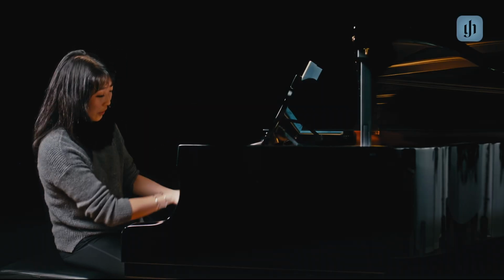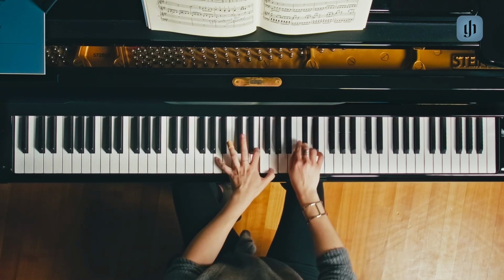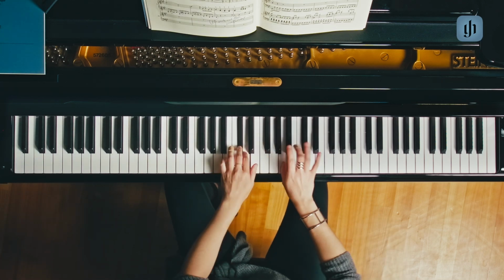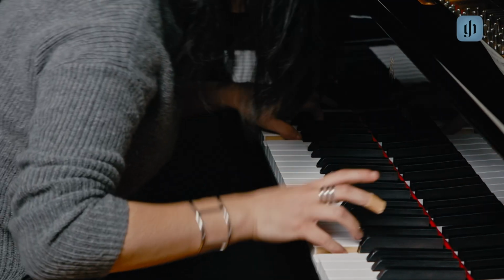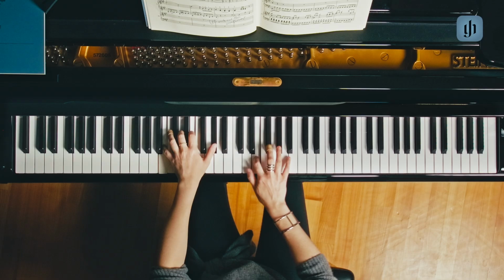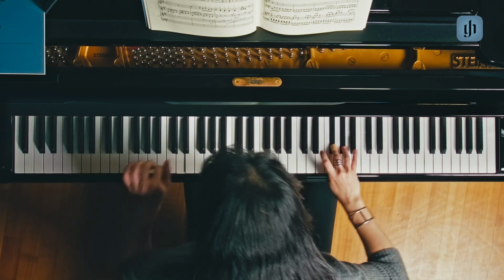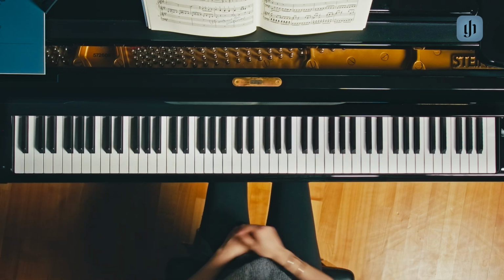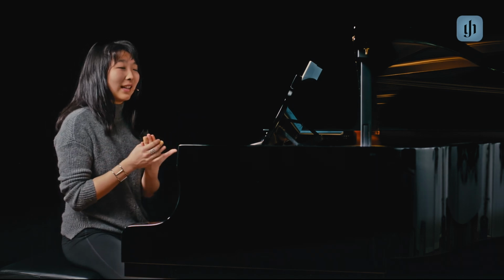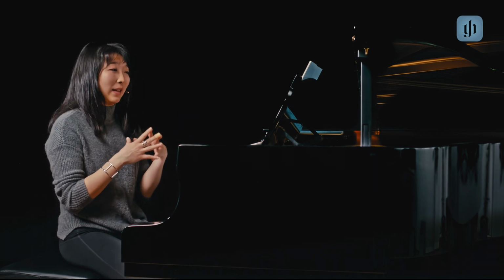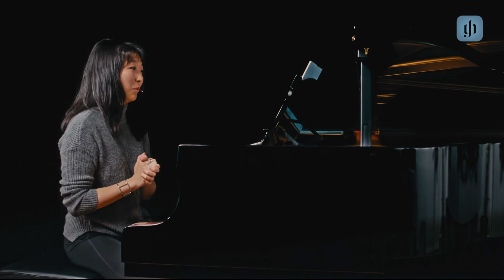And the phrase is not over. So you see it's already a very long phrase, and this is just a step to see how we can try to make as big of a phrase as possible.